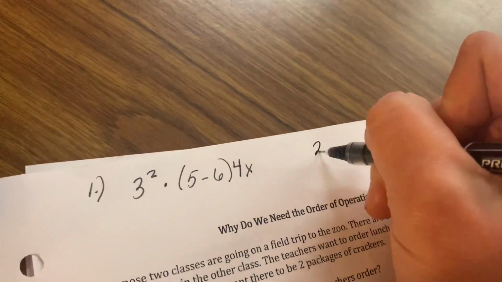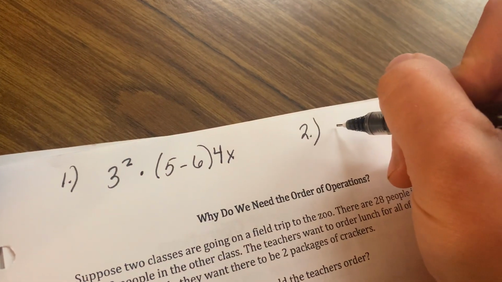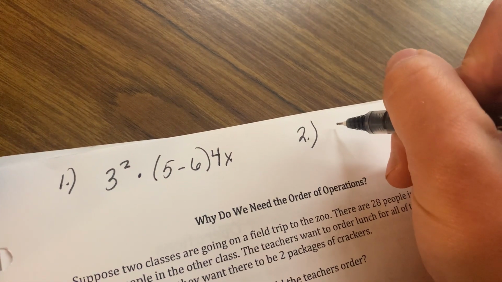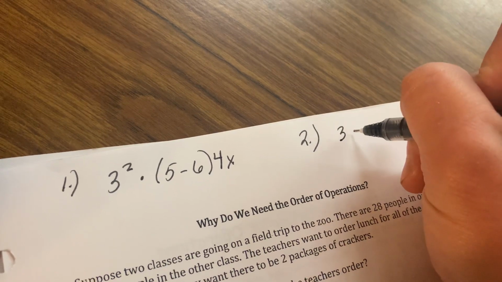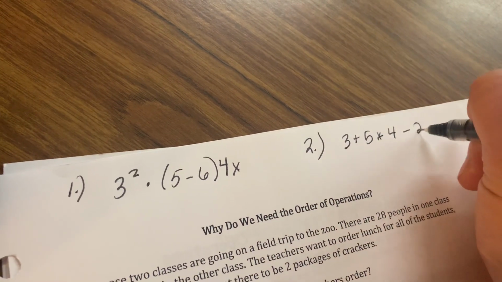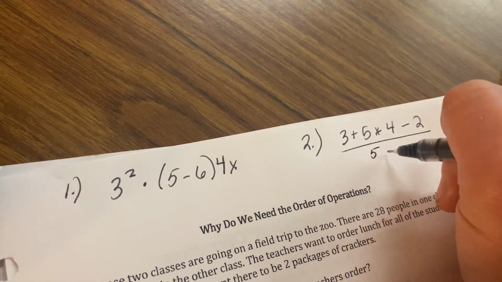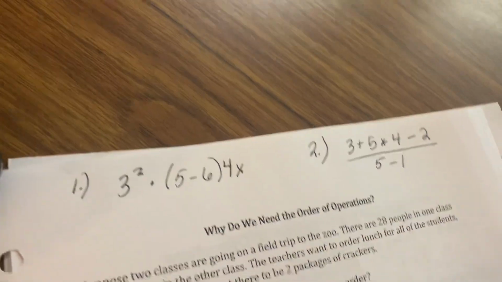And let's try 3 plus 5 times 4 minus 2 all over 5 minus 1.